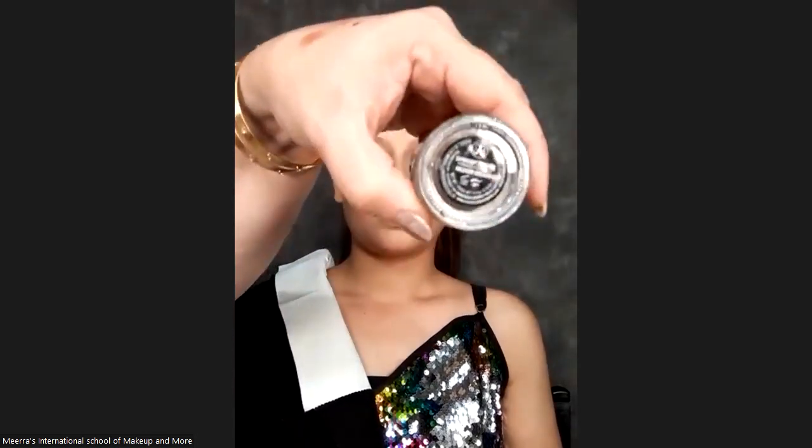And do her brows. I'm going to use Anastasia brow pomade, shade Dip Brown pomade from Anastasia. I just warm it up here to blend well.